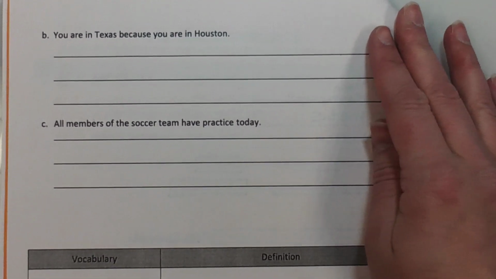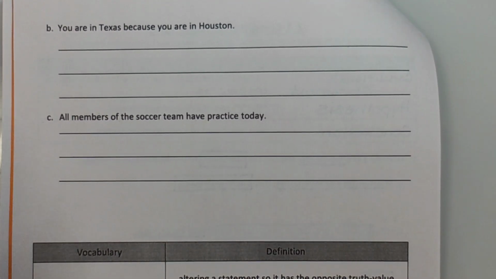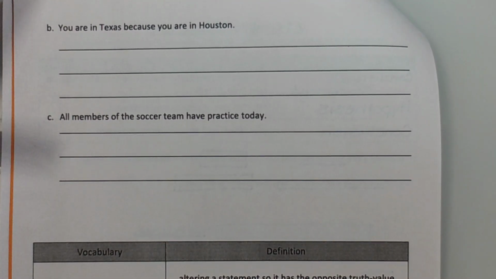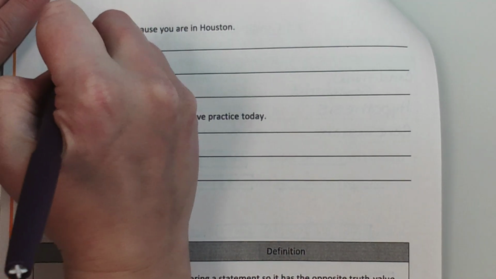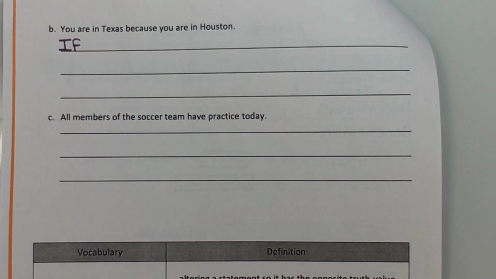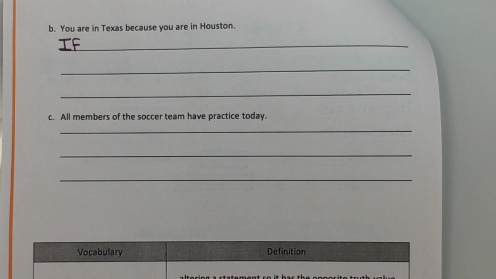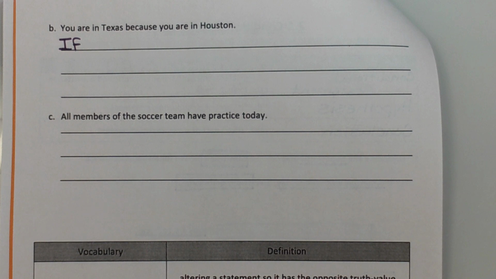You are in Texas because you are in Houston. If you are in Houston, then you are in Texas. If. You are in Houston. Why did you choose to start with you are in Houston rather than you are in Texas? Because Houston is in Texas. But Texas is not necessarily always Houston. Yeah. It's about making that statement as true as possible.